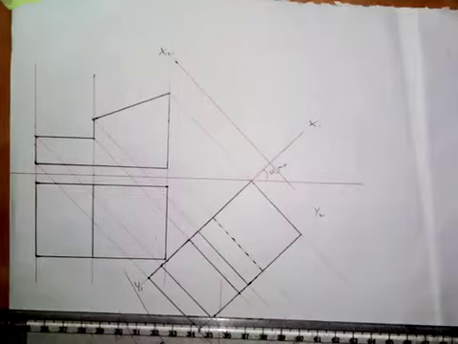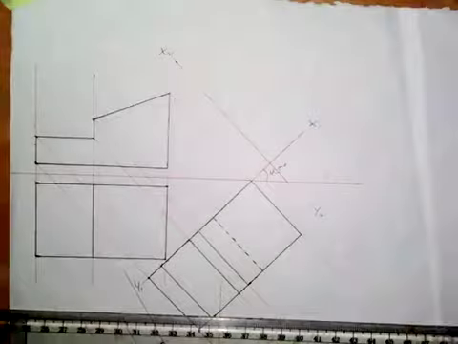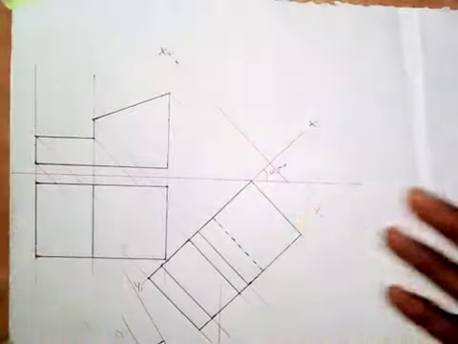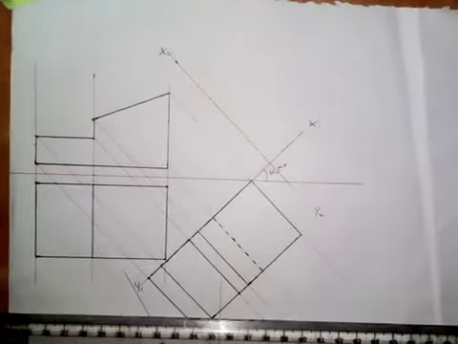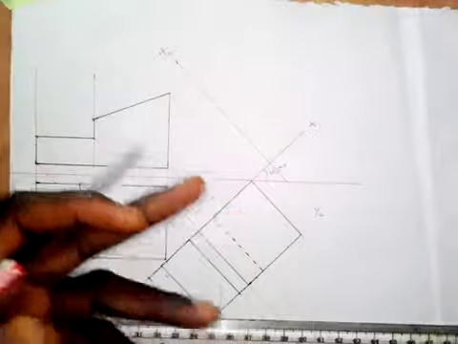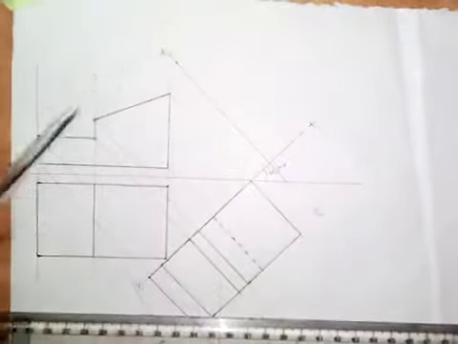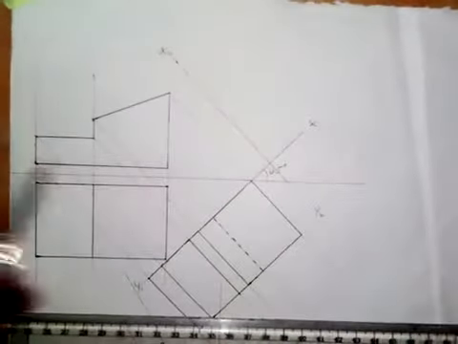Welcome back. The next thing that we have to do here is that we want to produce the auxiliary elevation, and we have been able to produce the auxiliary plan as I've explained. Now let's look at how we can produce the auxiliary elevation. To produce the auxiliary elevation, we take note of the direction of the plane upon which we are to produce the auxiliary elevation. This is the plane.